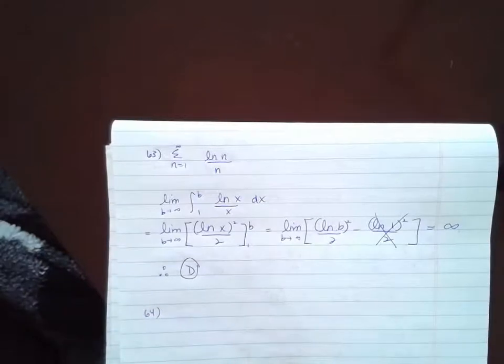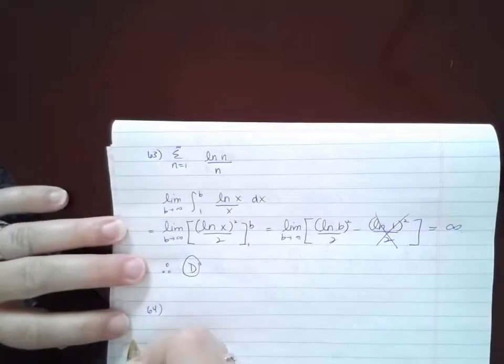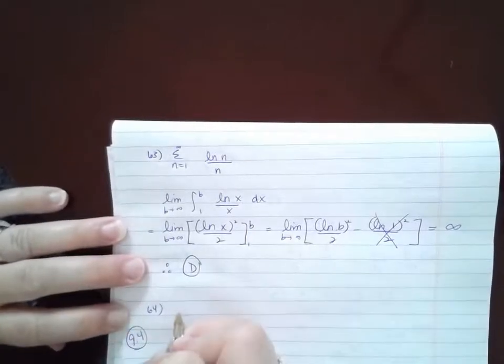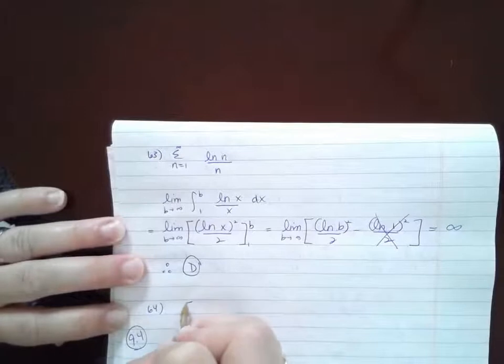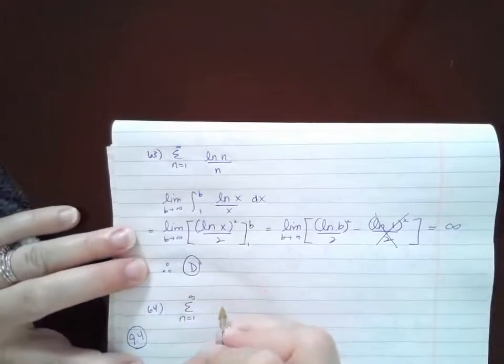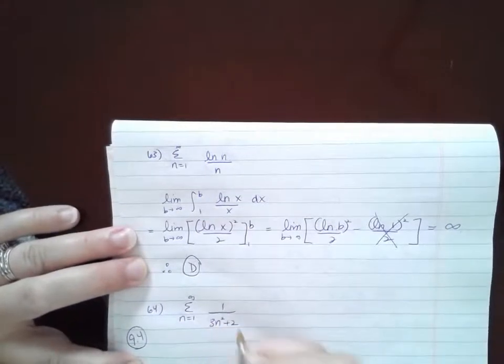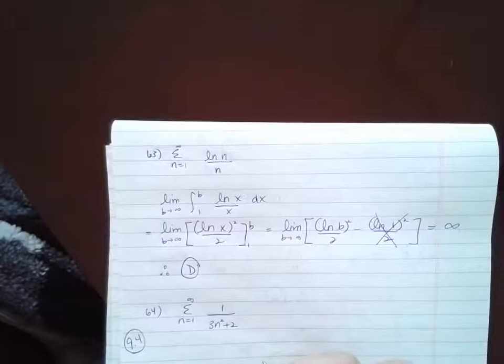All right, we move on to 9.4, which is all about comparison test. We've got the direct comparison test, and then we've got the limit comparison test. So in this case, what I do is I immediately imagine the direct comparison test, and if I can't strip down my fraction into a basic parent function, then I'm not interested in using the direct comparison. I'll go right to limit comparison.